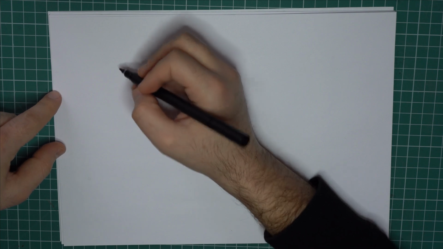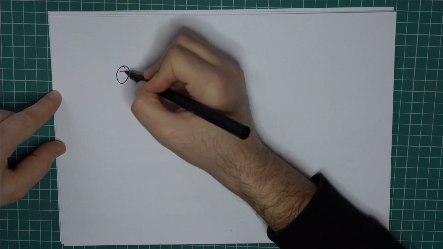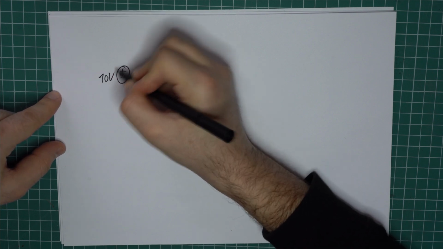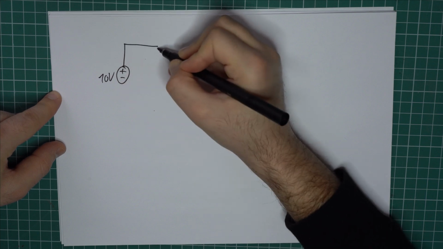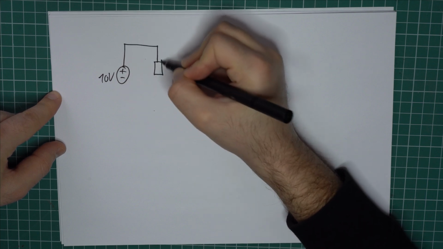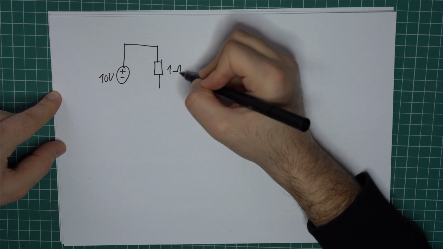So one of the simplest problems that you can solve using Ohm's law is to find out the current through a resistor based on the voltage and the resistance. Let's start by drawing the schematic for this problem. So I'll start with a voltage source of 10 volts, which is connected to a resistor with a value of 1 ohm.